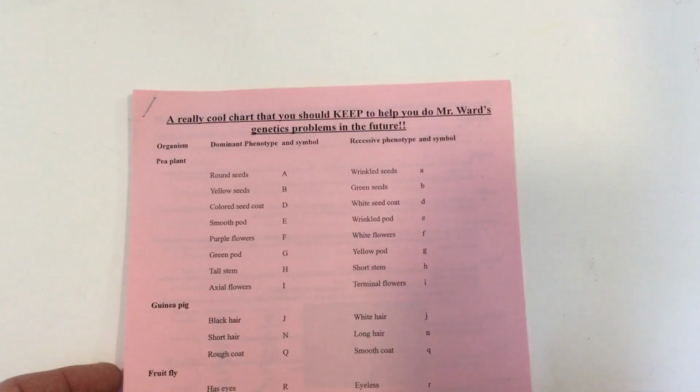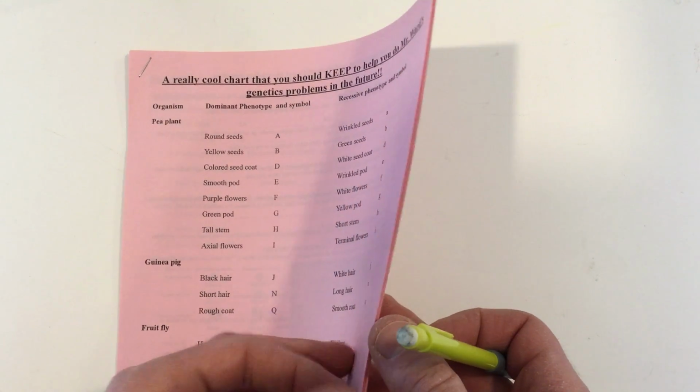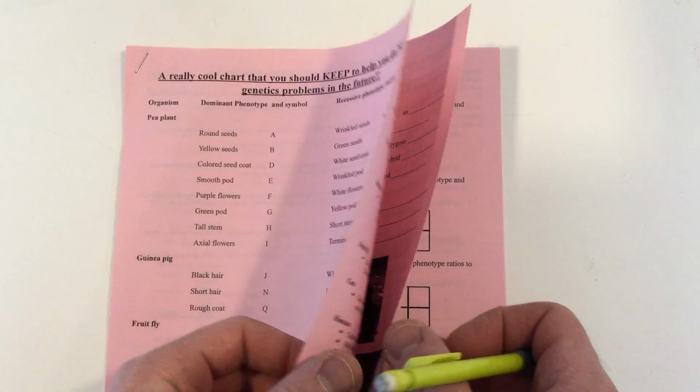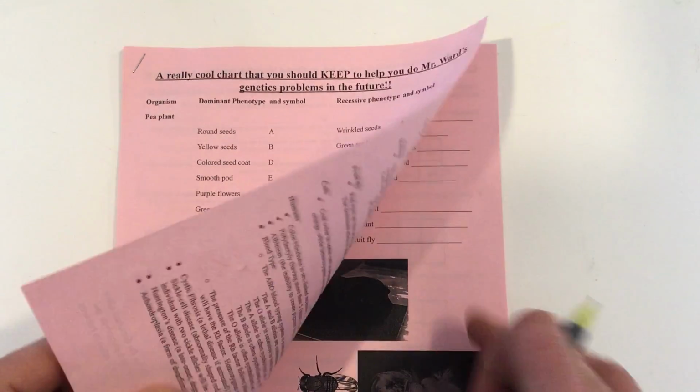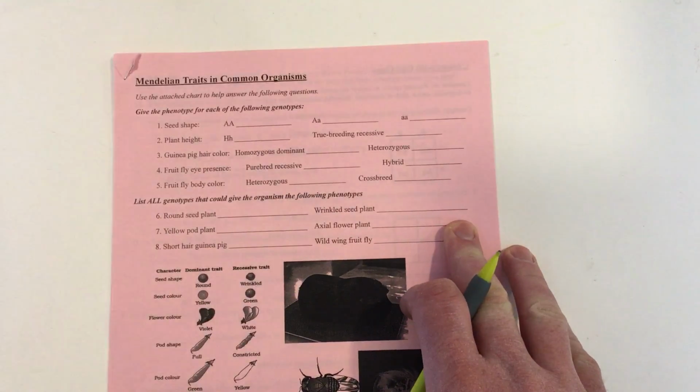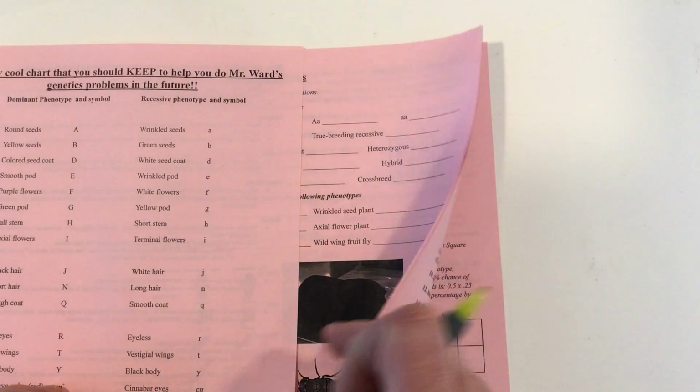All right, welcome everybody. I'm going to try to show you how to do these practice problems in this nice thick packet. We're just going to look at pages 1 through 9 today. So this first page, honestly, you can just tear this off because you're going to be using it throughout the packet.